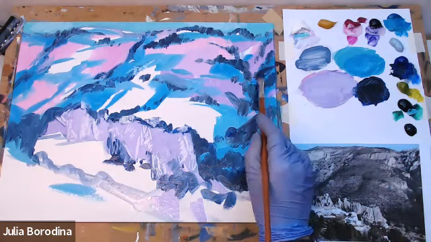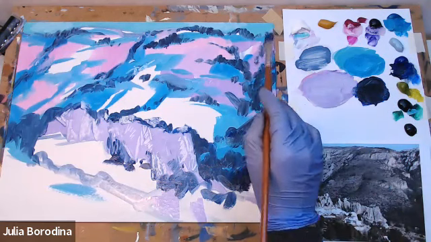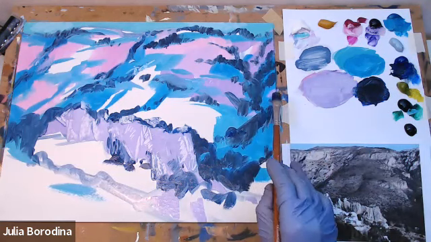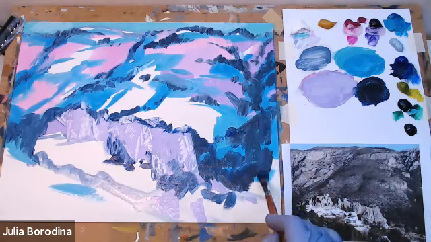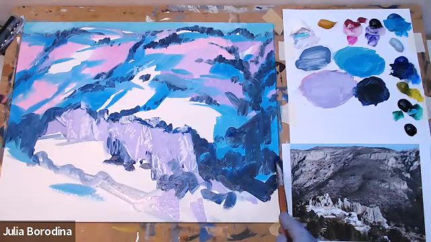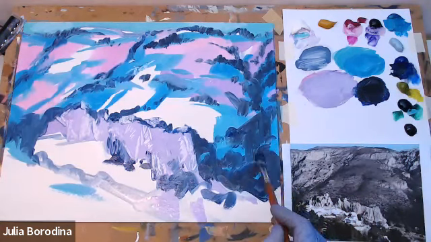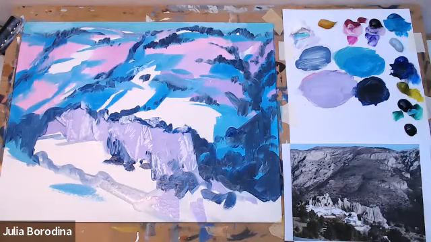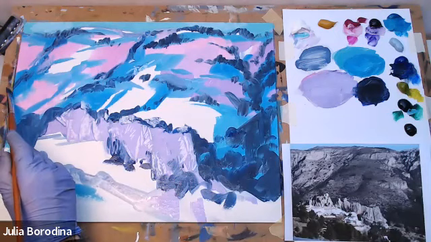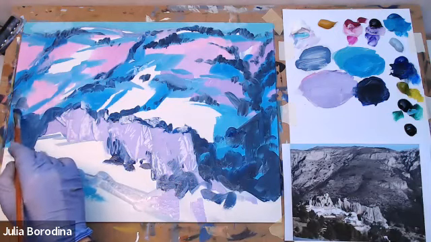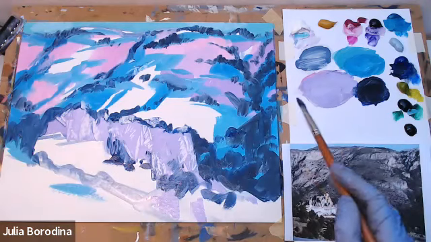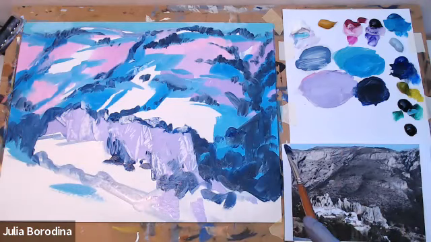Okay, all of these lines look too similar. Let's break them down a little. Let's bring some of this to a V shape. I know we'll have some lovely darks at the front as well. So that's what's still to come.